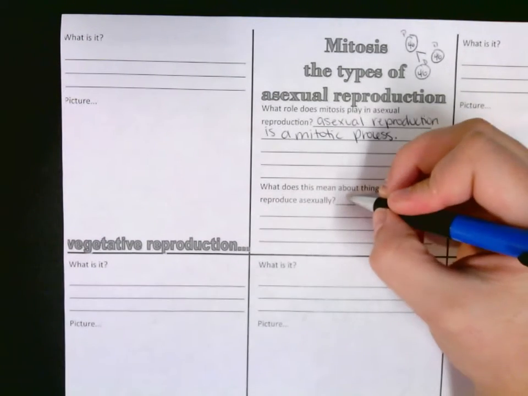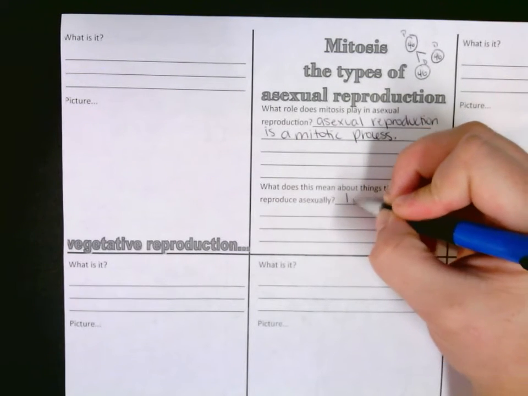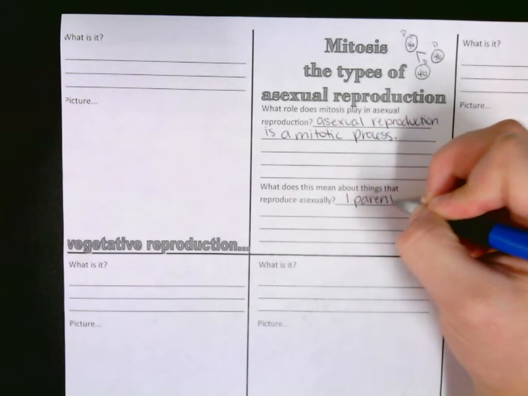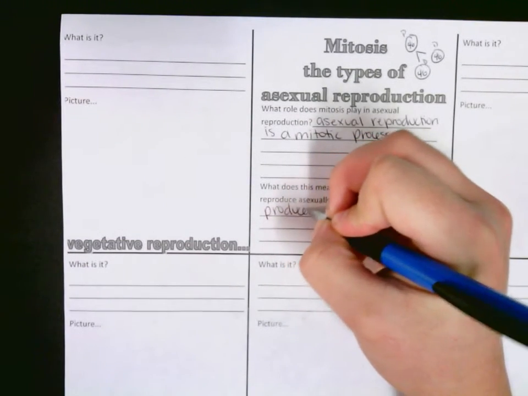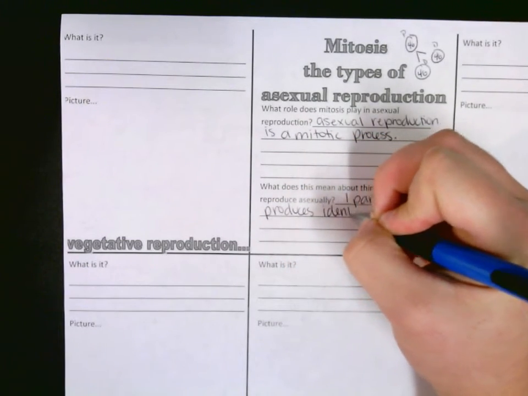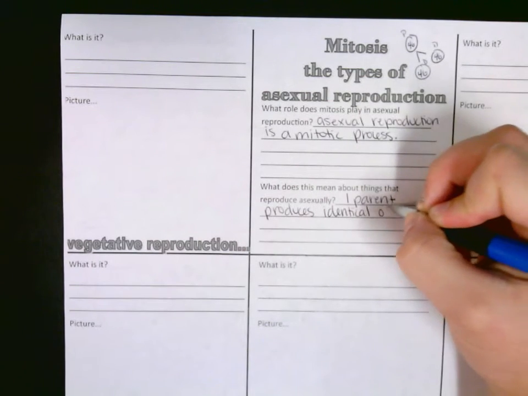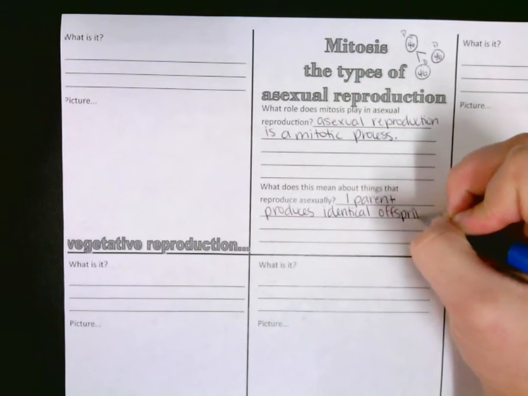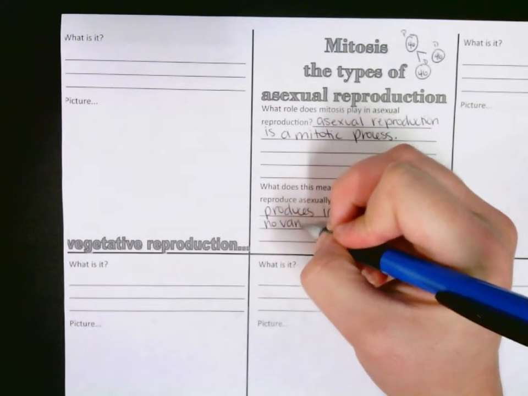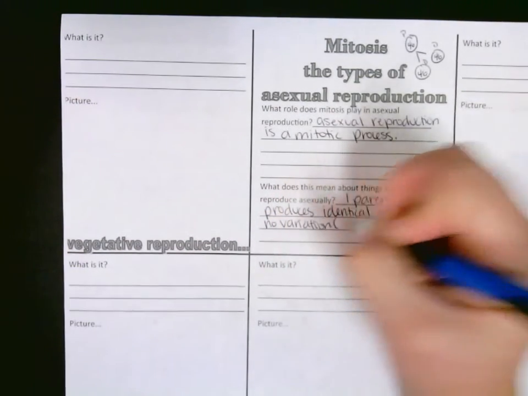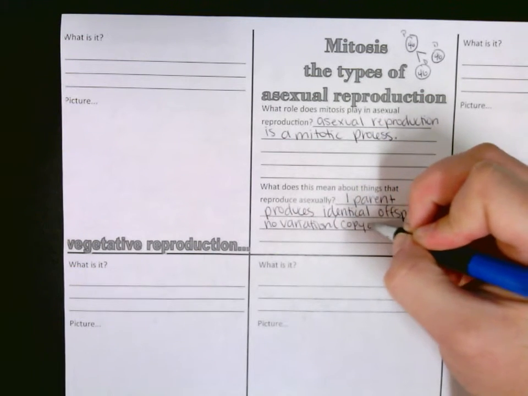So therefore, we have one parent that produces identical offspring. There is no variation, because it is a copy of the parent.